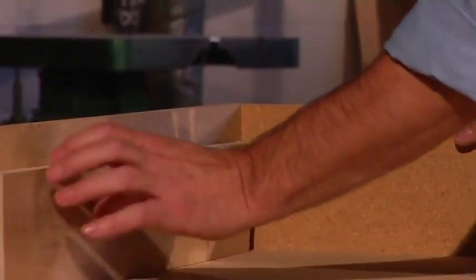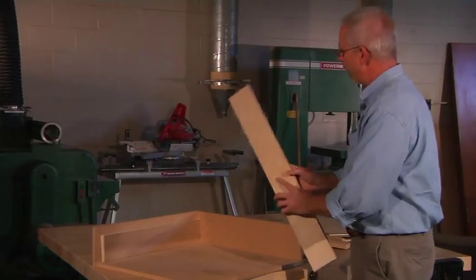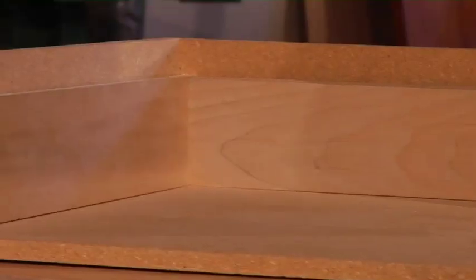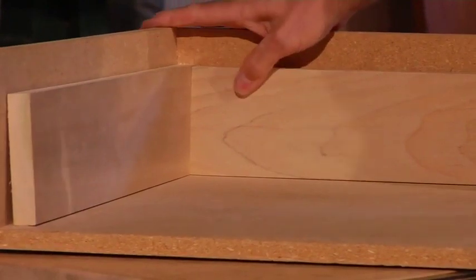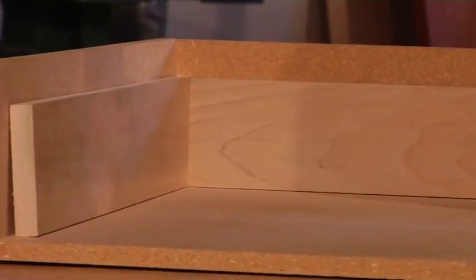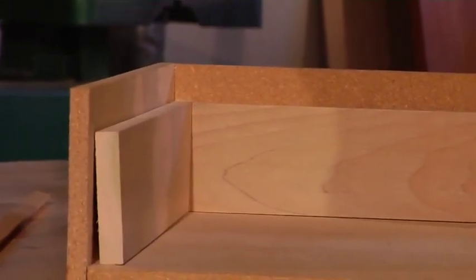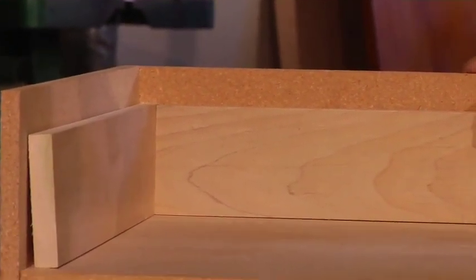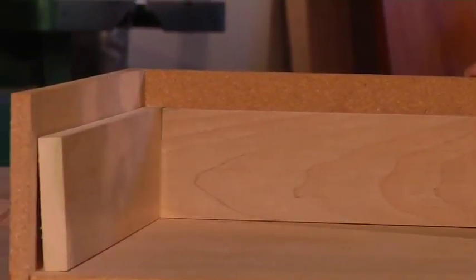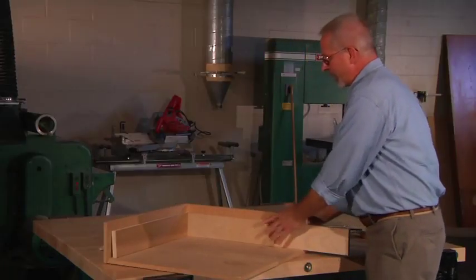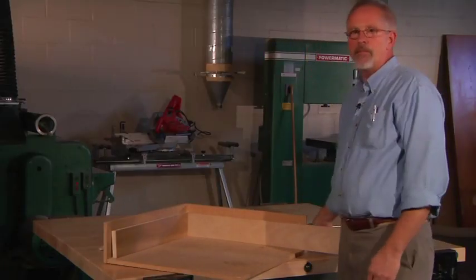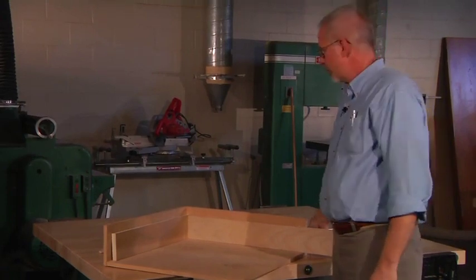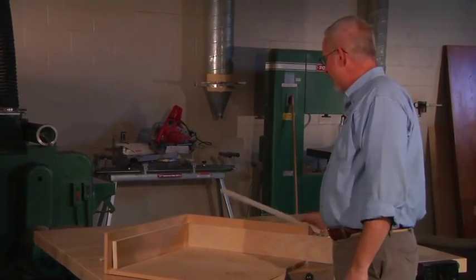So when we get one board in, we can take the other board, measure that distance, and put it up against that board, and as long as our cuts are square, we can make that fit really nicely. That's almost seamless there.